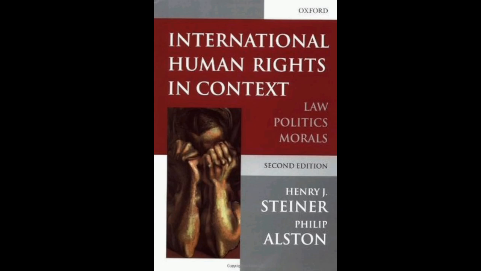Steiner and Alston examine the evolution of ESC rights within international law, discussing their status and the difficulties in realizing these rights globally. They highlight the ongoing debates about the justiciability of ESC rights and the role of international institutions in addressing issues such as poverty, education, healthcare, and labor rights.